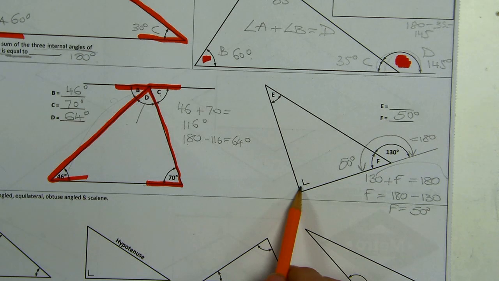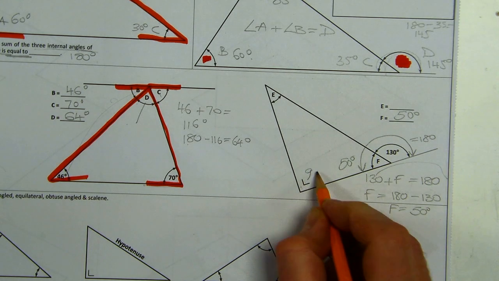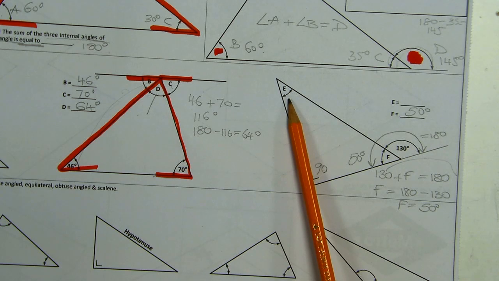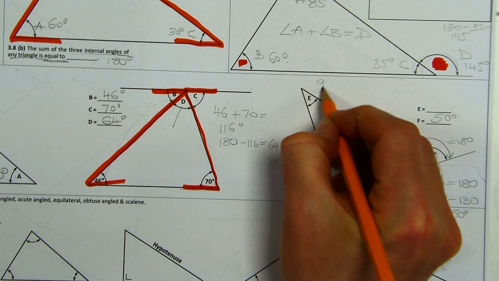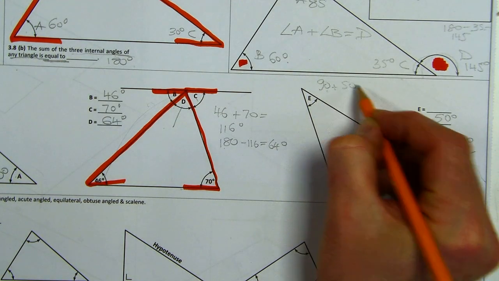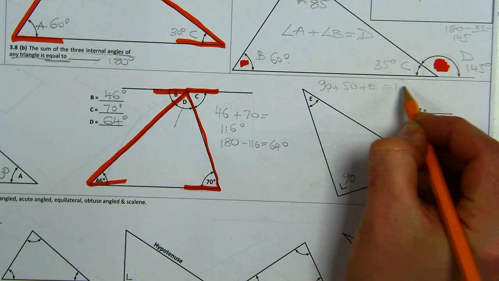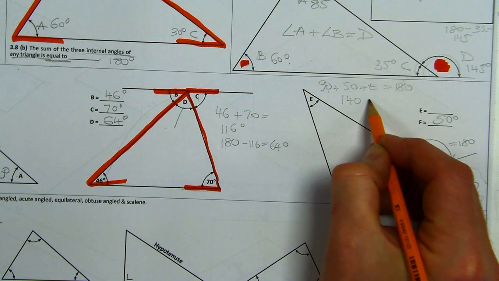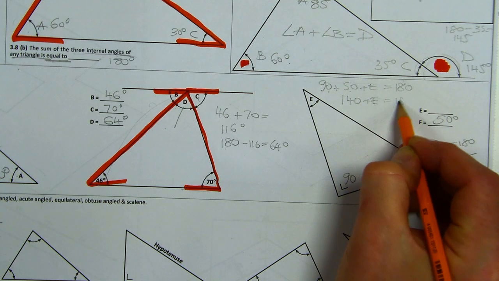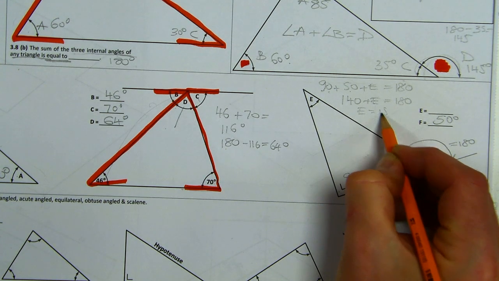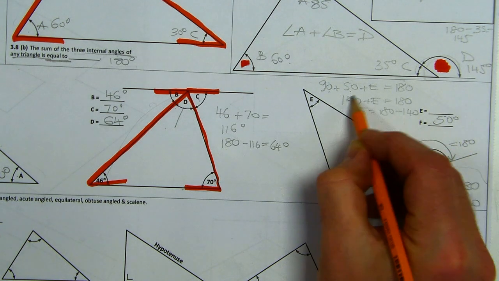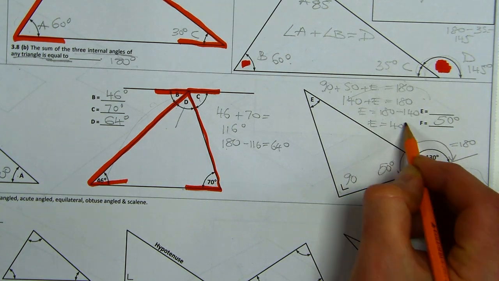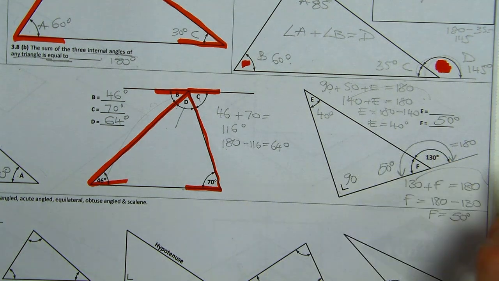What is this symbol telling us? 90. That's got to be 90. What do we know now if we add this, this, and this? What should it all add up to? 180. So we're going to go 90 plus 50 plus E is equal to 180. 90 plus 50 will give us 140. E is equal to 180 minus 140 because we're jumping this across, so it's becoming minus. E therefore has to equal 40 degrees.